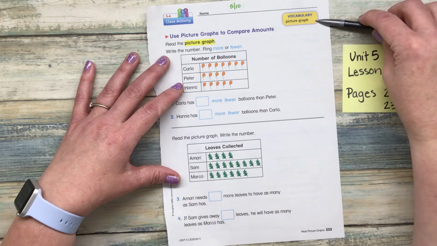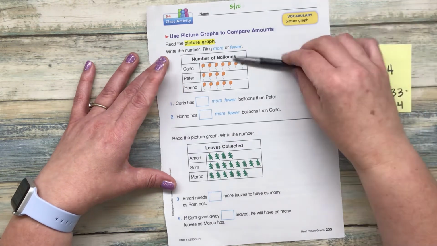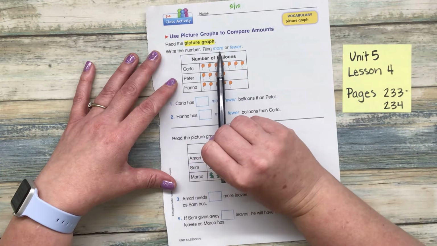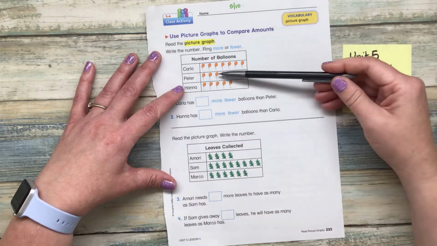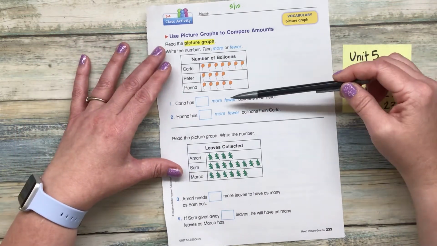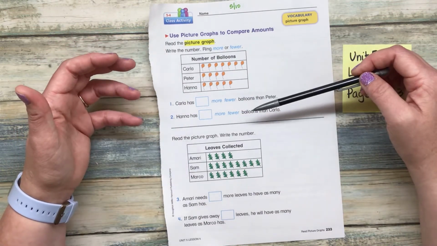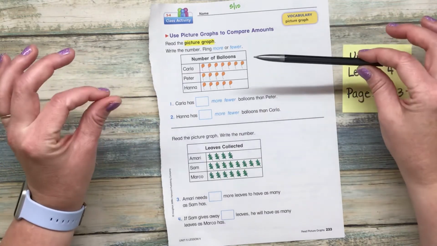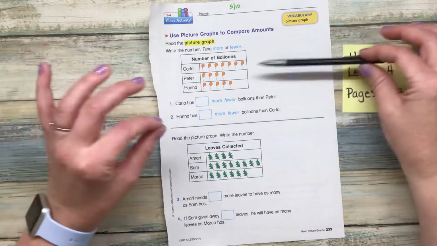So our vocabulary today is picture graph because we are looking at picture graphs. Write the number, ring more or fewer. So let's look right here, because we're not just reading how many they have, we're also reading who has more and who has fewer.